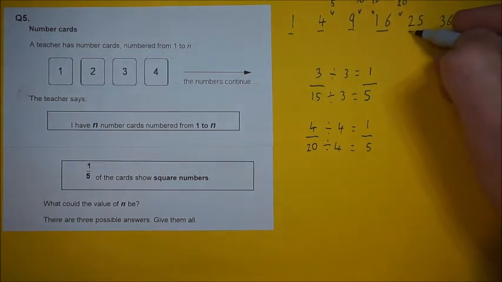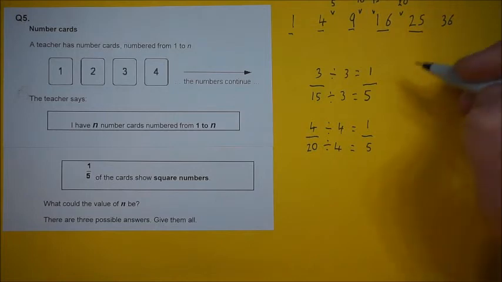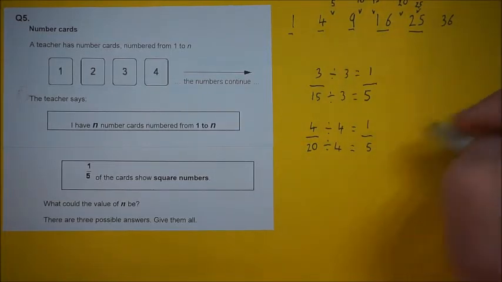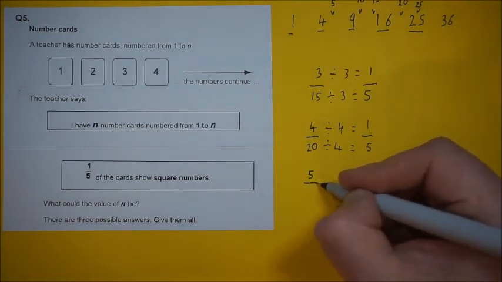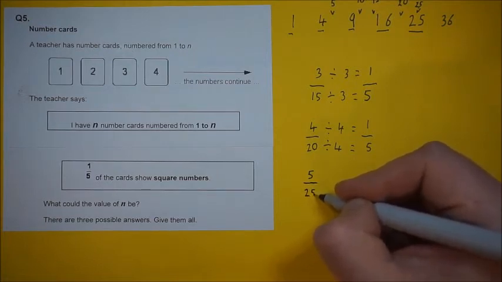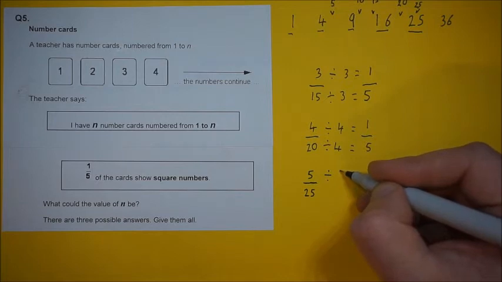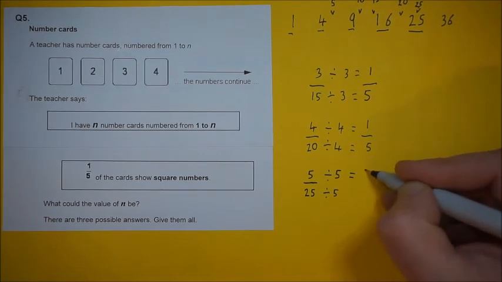If I had 5 square numbers, that's 5 lots of 5 I'd have to have. So 5 lots of 5 is 25 exactly. So if I had 1 to 25, I'd have 5 square numbers out of 25 in total. And again, if I divide these by 5, I can cancel this down, I can simplify it, so it is 1/5.